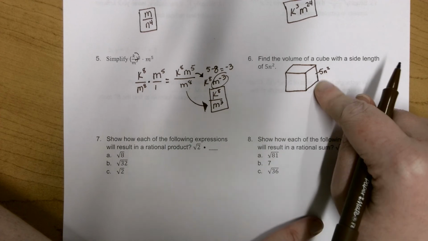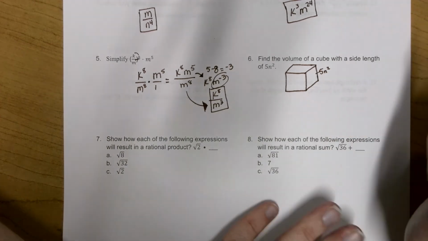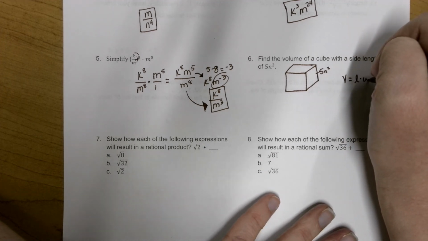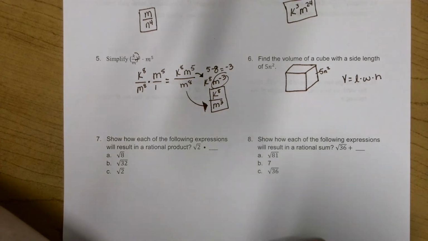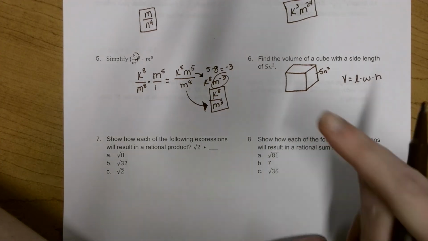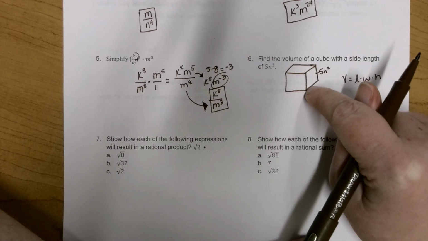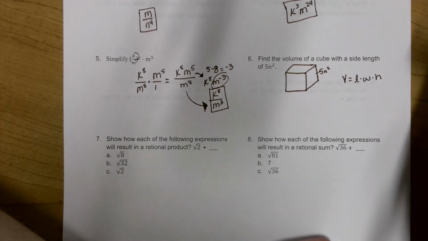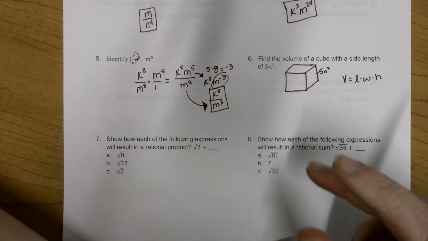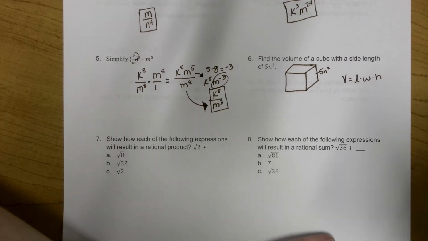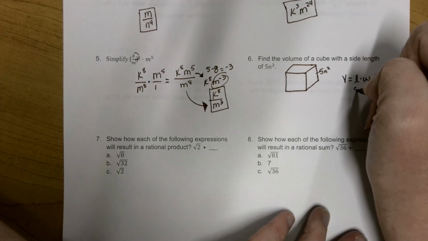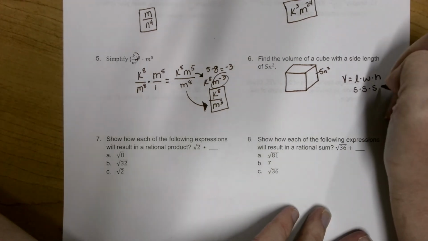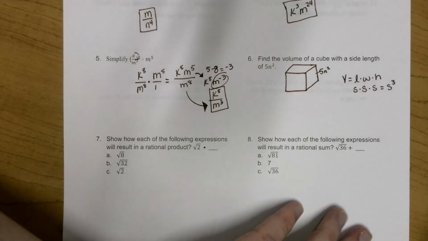Okay, so we want the volume of the cube. The cube has a side length of 5n squared. Remember, volume is found by multiplying your length times your width times your height. When we're doing volume of a cube, we know that a cube has a length, a width, and a height, and all of those are the same. It's a cube, so every edge is the same. It's a three-dimensional square. So I'm doing the side length times the side length times the side length, since they're all the same. That's the same thing as the side to the third power, or the side cubed.